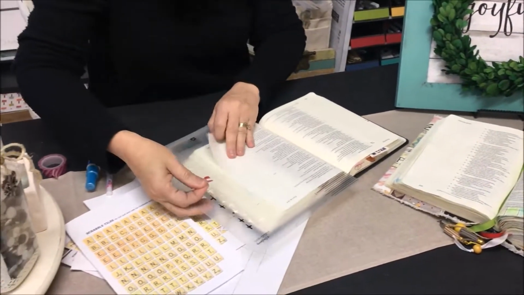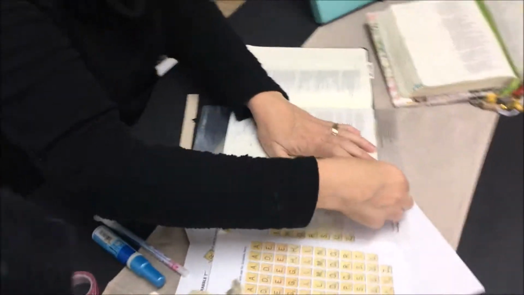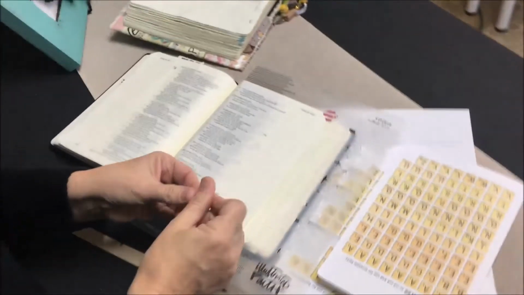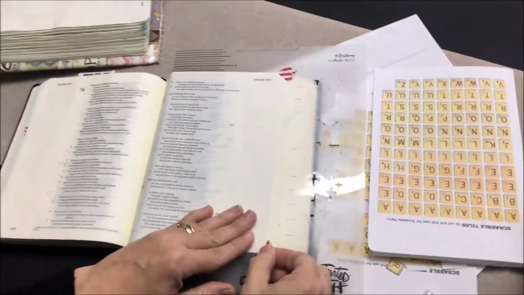So I'm going to go ahead and show you this technique in another Bible. This Bible's not as fat, but I'm going to go ahead and do it anyway, just so you can see exactly how I did my page.